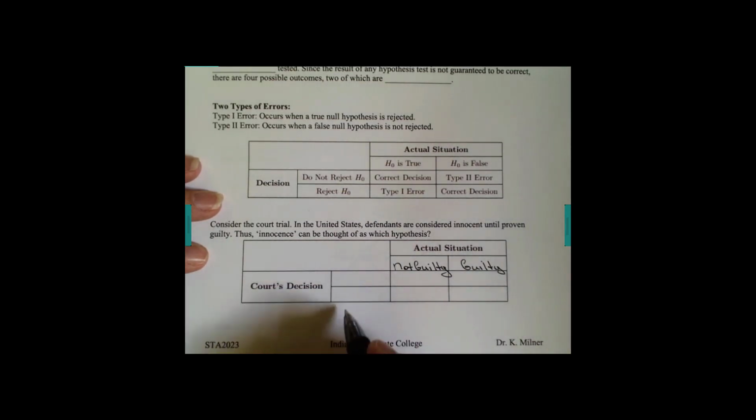And then the court's decision has to be made, okay? The court's decision, we would say, okay, they can do a not guilty or a guilty. So that's the way it happens.